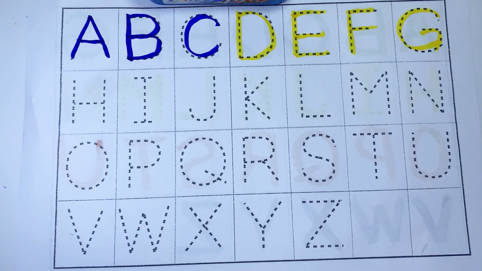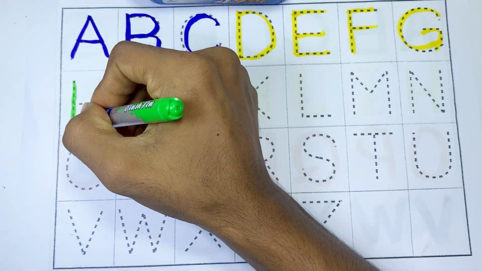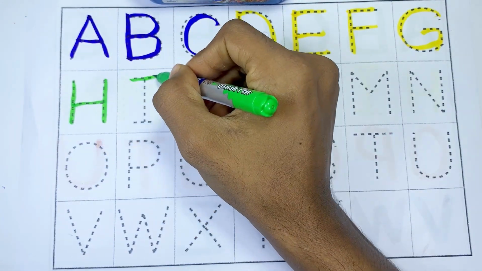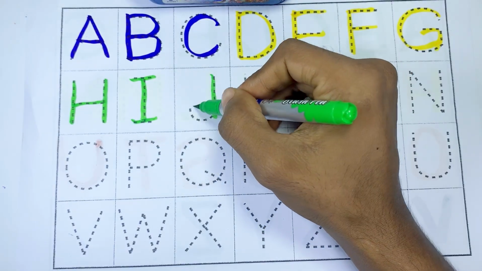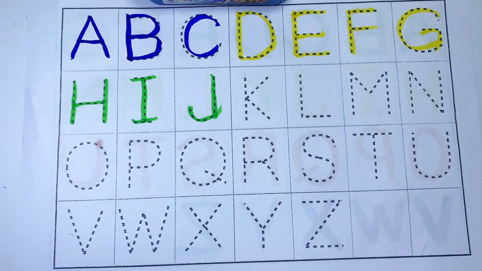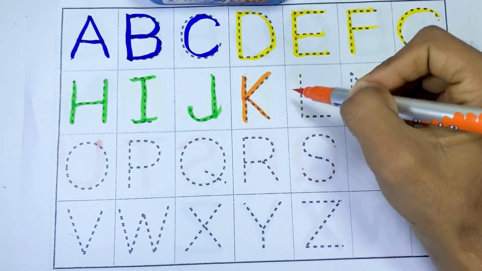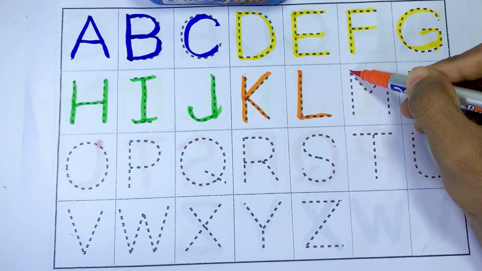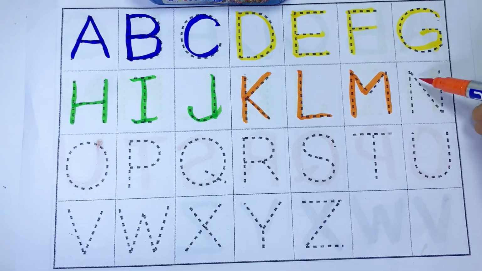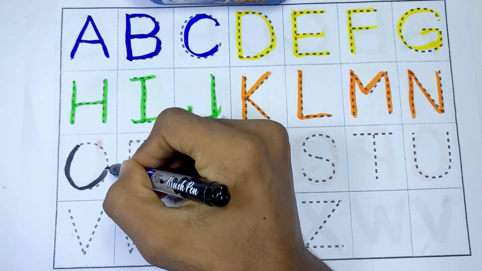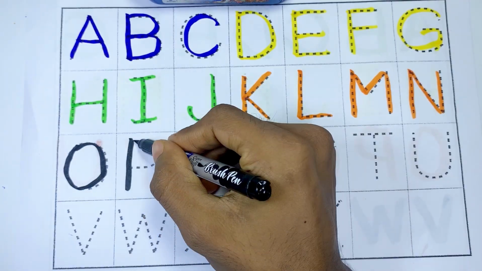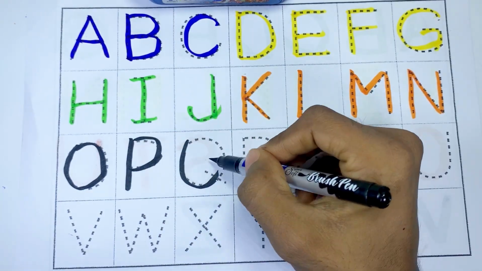Now you draw H. H for helicopter. I for ice cream. J for joker. Now you draw K. K for king. L for lion. M for moon. N for nose. Now you draw O, the alphabets of O. O for octopus. P for parrot.